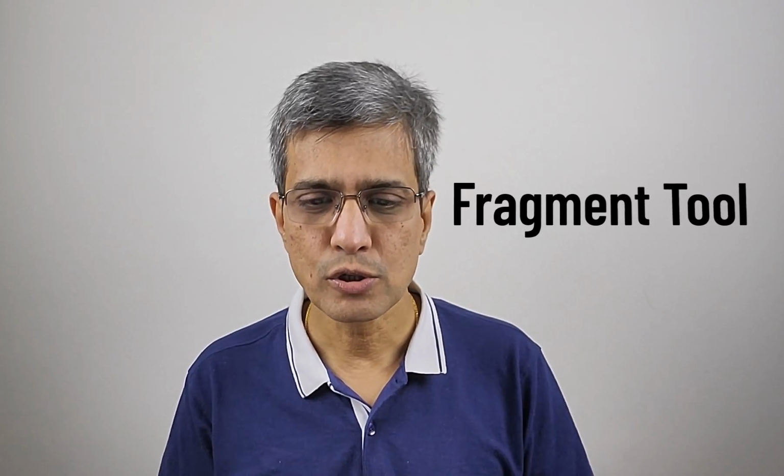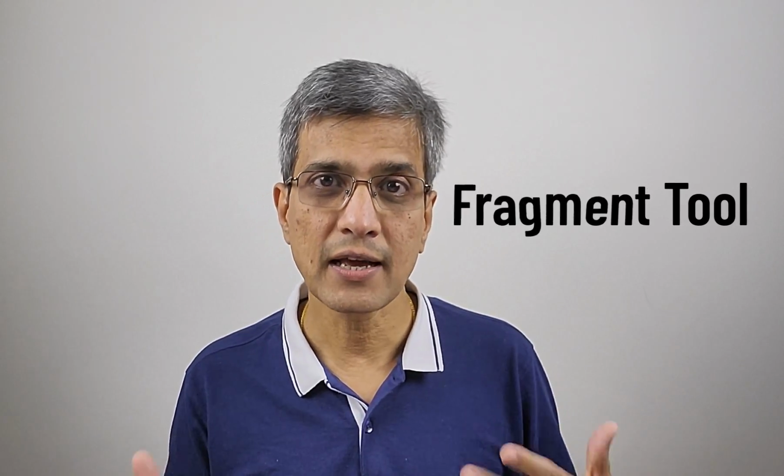Now some people might ask, why didn't I use the fragment tool to do this job? Because that looks like a much more efficient way to do this. I've tried that, but somehow the result has not been very positive. If you try and if you're able to get success with the fragment tool, by all means go ahead and do it. I find this method of doing far more reliable.